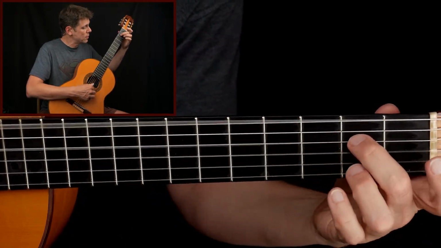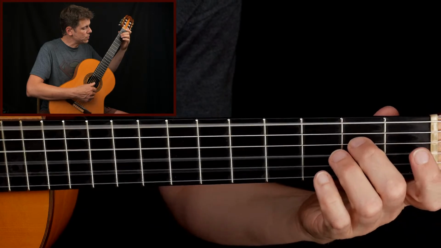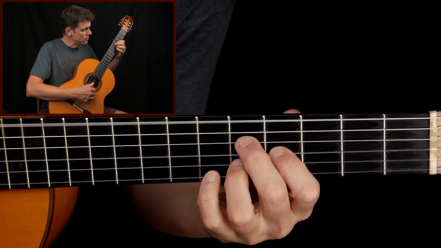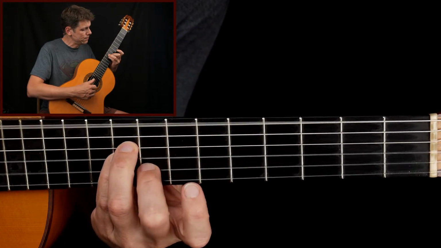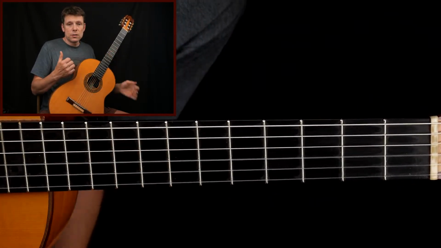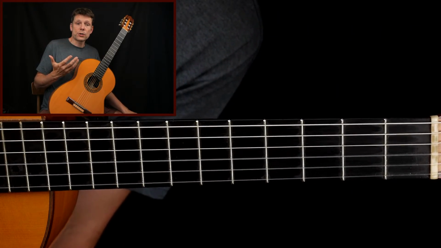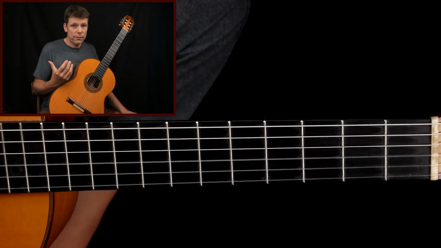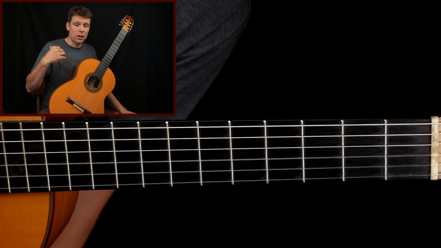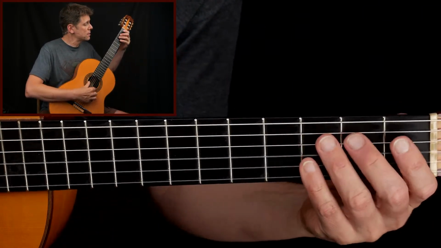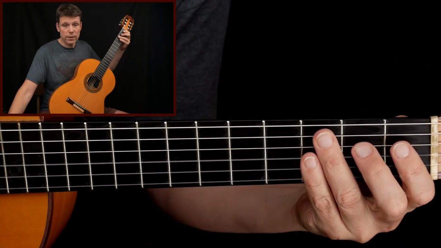So we have root position, first inversion, and then the second inversion. So now those are your triads. Now you can already have a lot of fun with those triads. So you can just apply a picking pattern to this. And I'm going to show you with this view here.